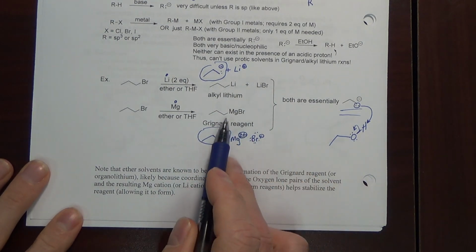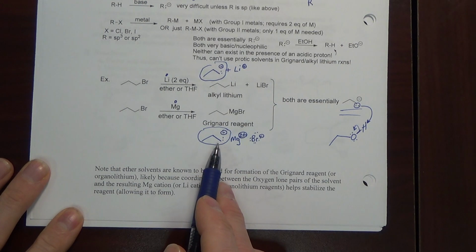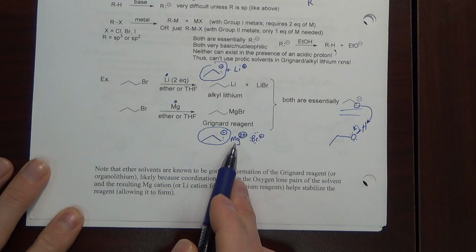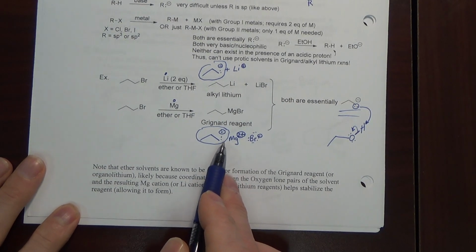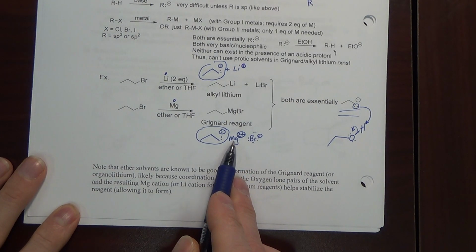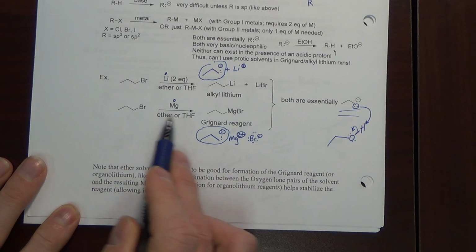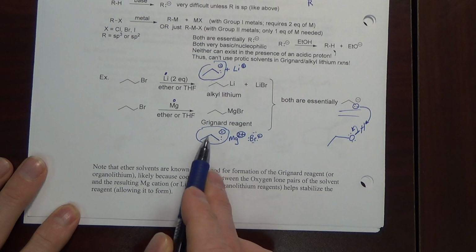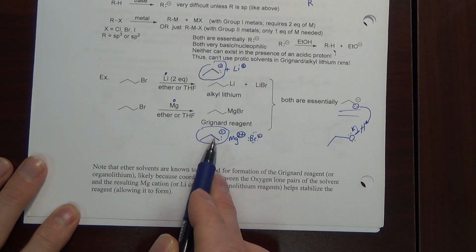They reacted as if they're essentially carbanions here. We talked about that. Here it's shown sort of covalently. If you show it ionically, we're going to have a magnesium 2+, of course. That's balanced by the bromine becoming bromide minus, and the carbanion here. This is the key thing, and it reacts as a nucleophile.